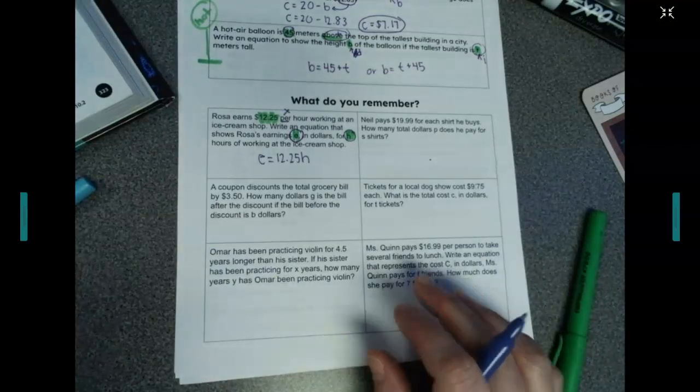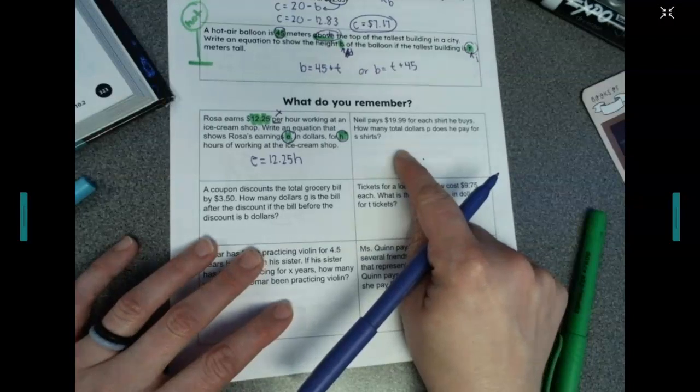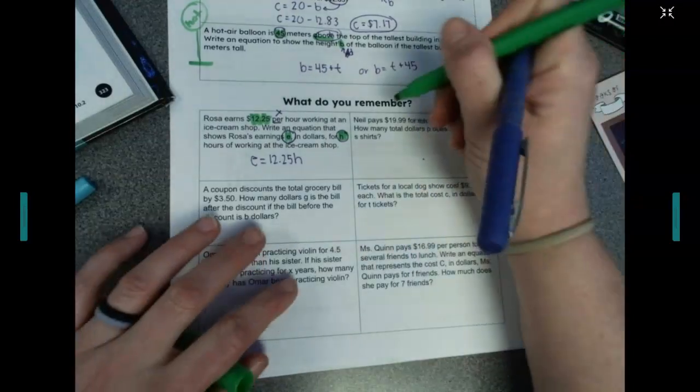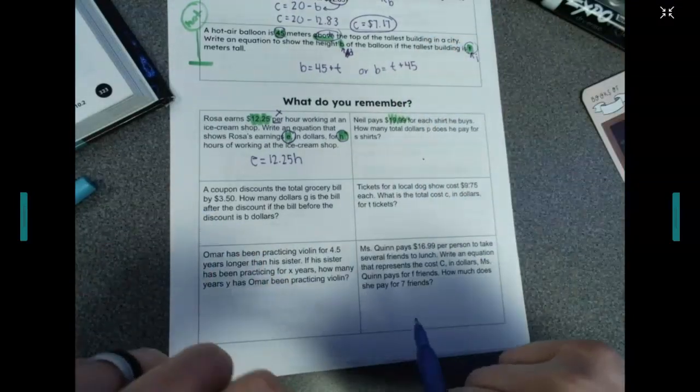Our next one, Neil pays $19.99 for each shirt he buys.